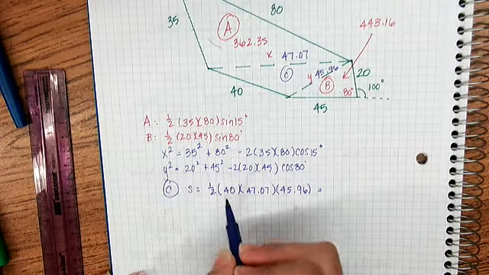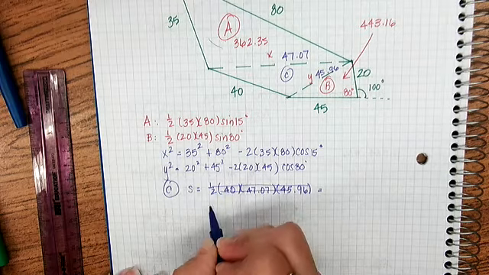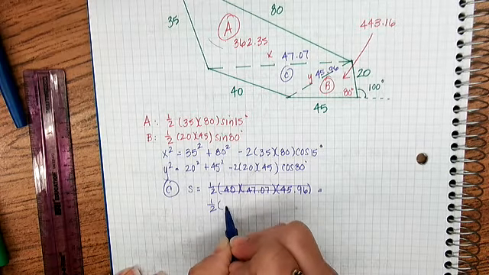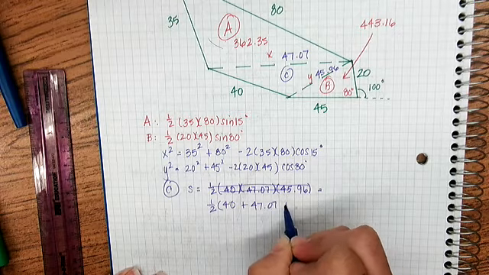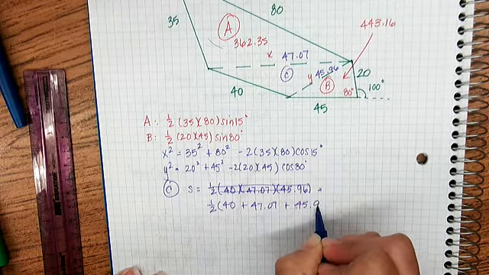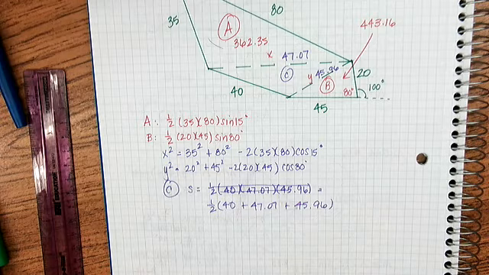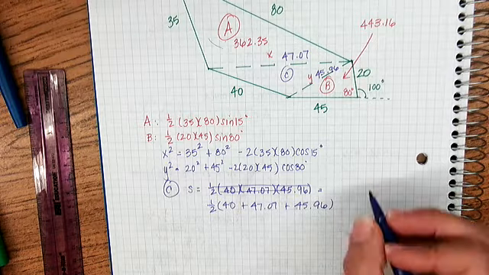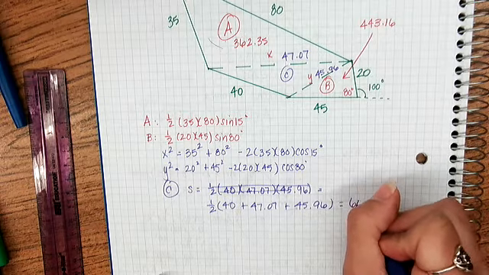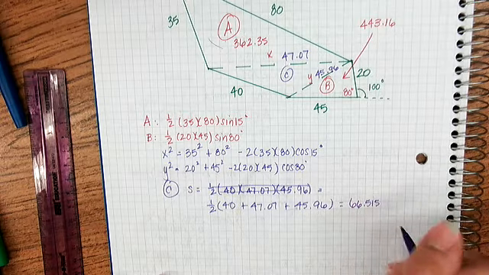I'm glad I just realized that. It should be 1/2 the perimeter, 40 plus 47.07 plus 45.96. That would have been not fun. 40 plus 47.07 plus 45.96 divided by 2. All right, I got S is 66.515.